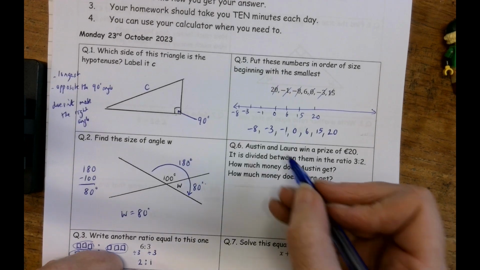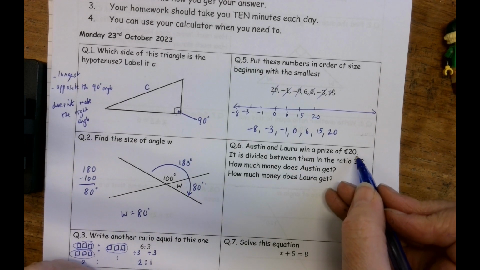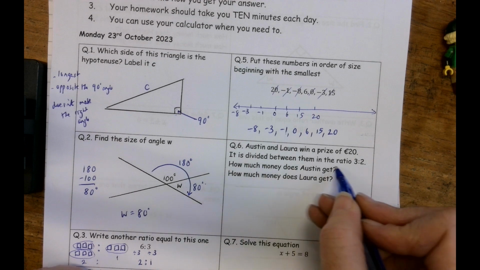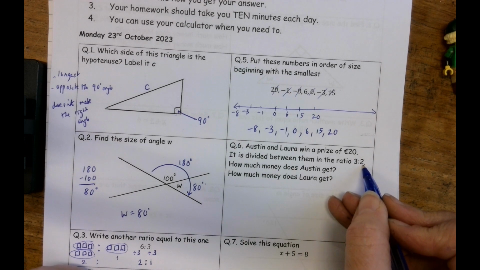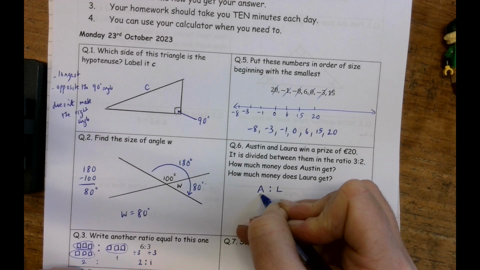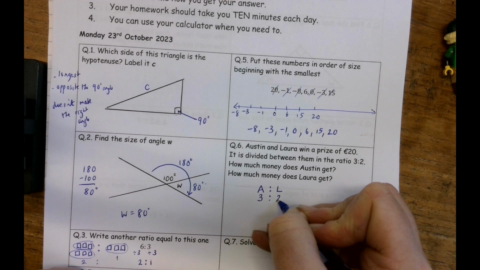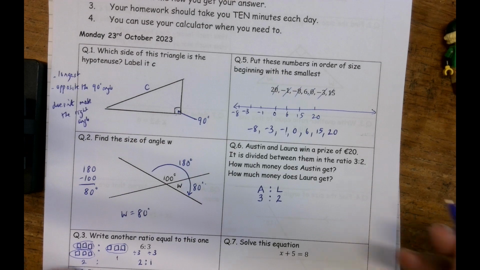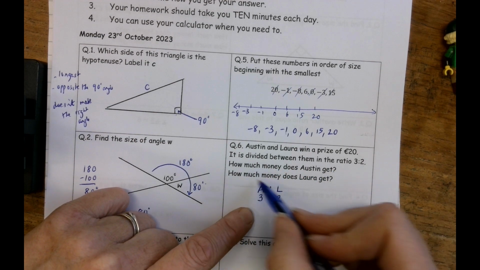Austin and Laura win a prize of €20. Well done, Austin and Laura. It's divided between them in the ratio 3 is to 2. So let's write that down. Austin and Laura, the ratio 3 is to 2. How much money does Austin get and how much money does Laura get?